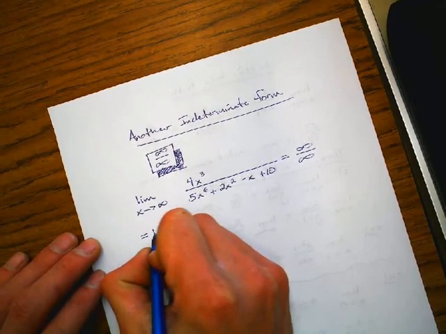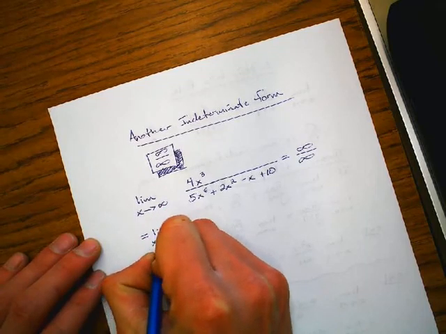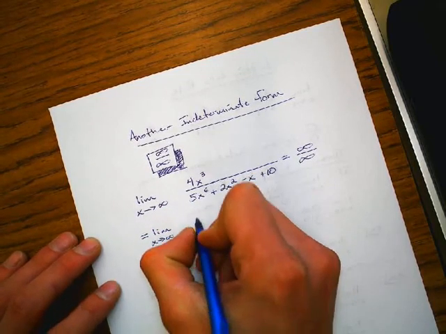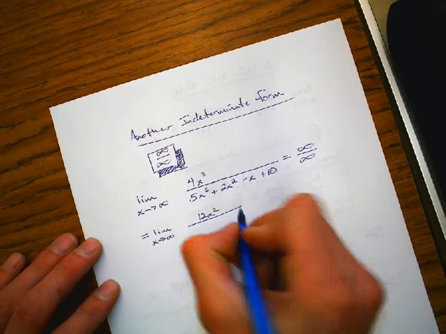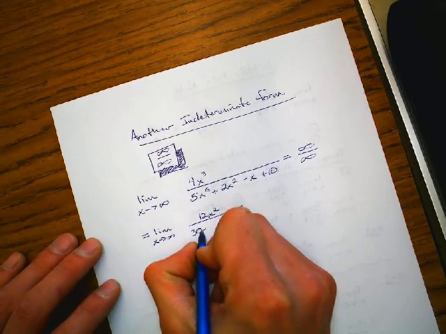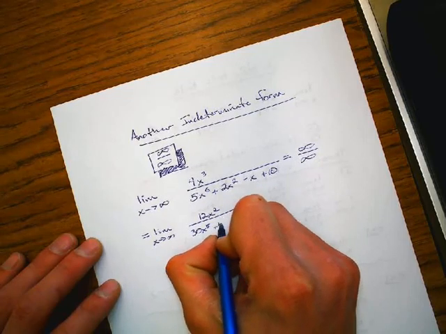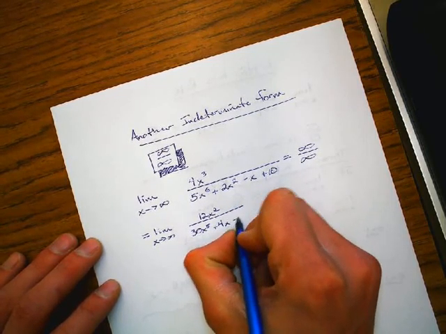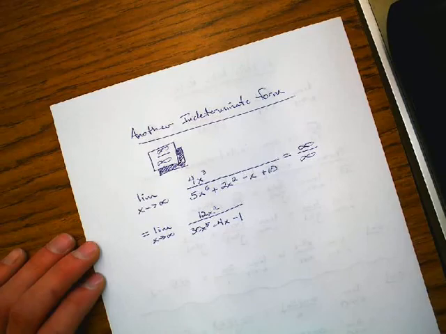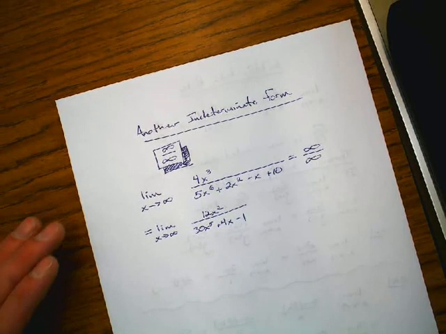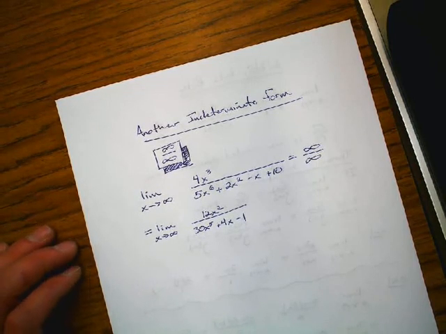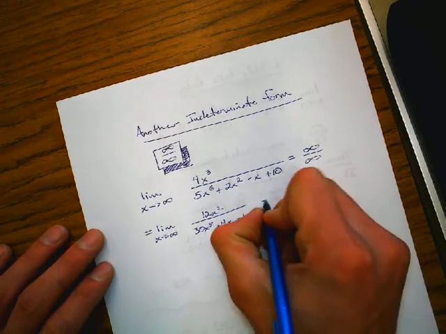So you can say this is the limit as x approaches infinity of 12x squared over 30x to the 5th plus 4x minus 1. And again, this is going to be an indeterminate form. This is just infinity over infinity.